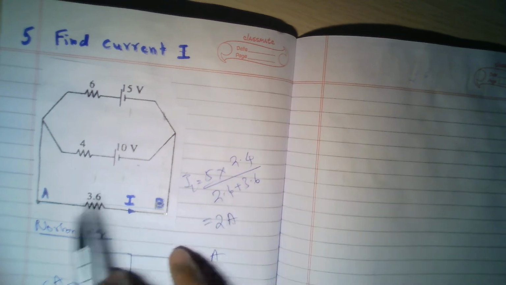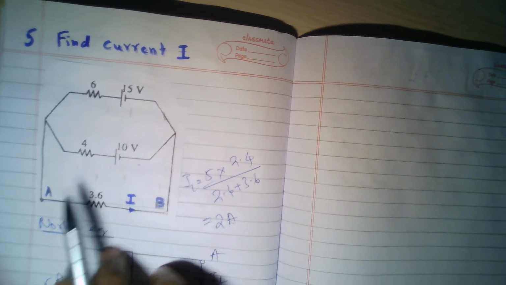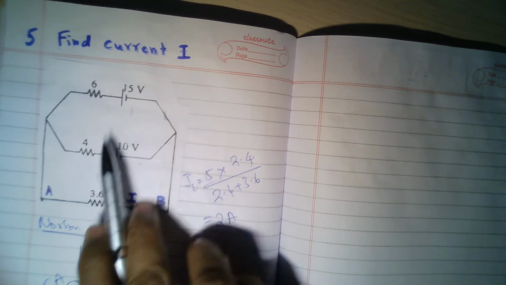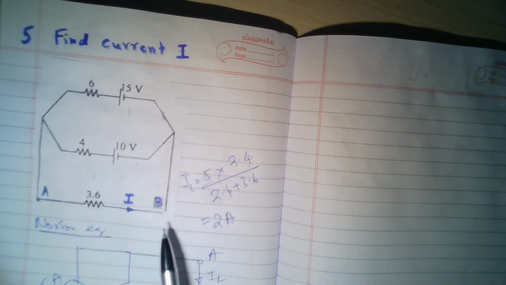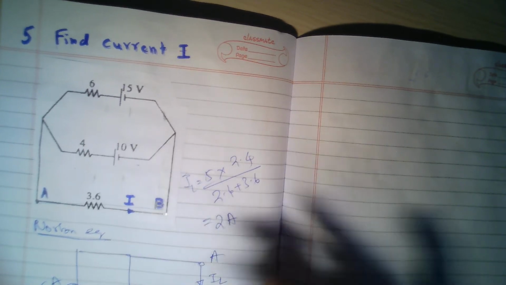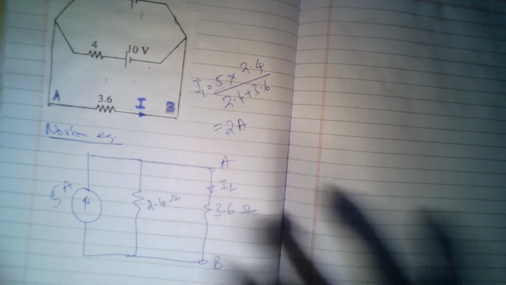Next, you can do Thevenin's theorem. What is Thevenin's theorem? You open the circuit and remove the load resistance, find the Thevenin's resistance, then find the loop current, then the voltage, and apply KVL from it, all that. Rather than that, in Norton we got it more easily, more simply, with less effort.